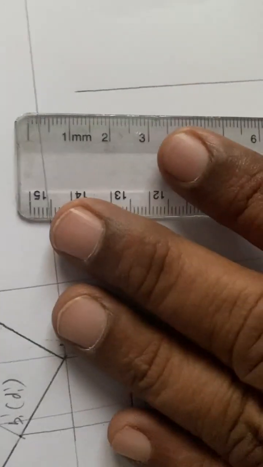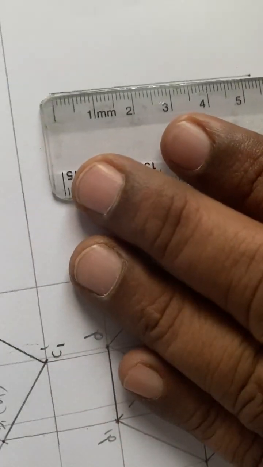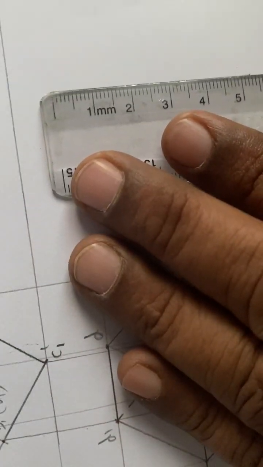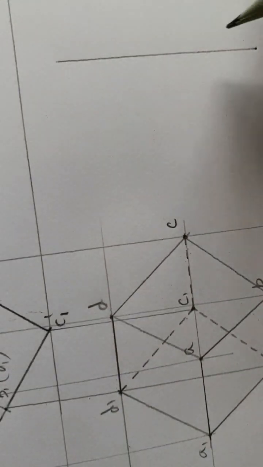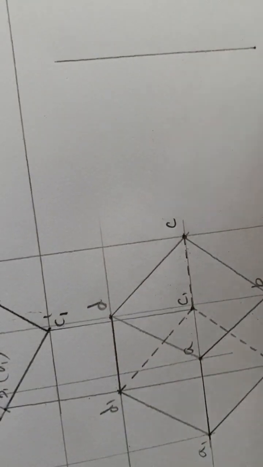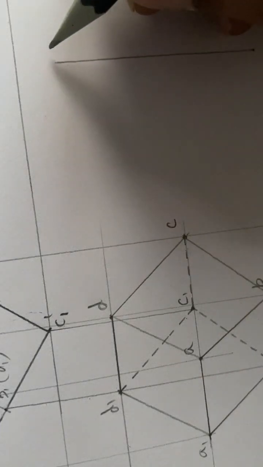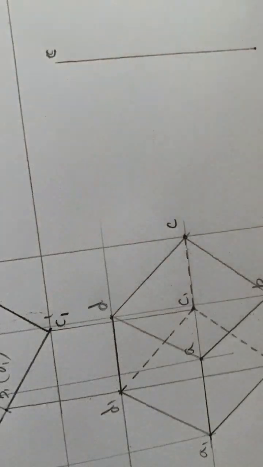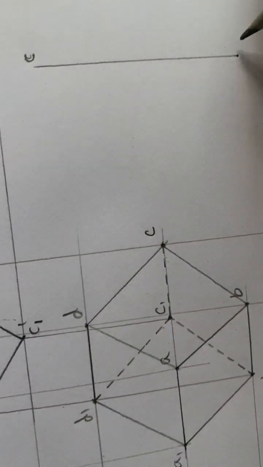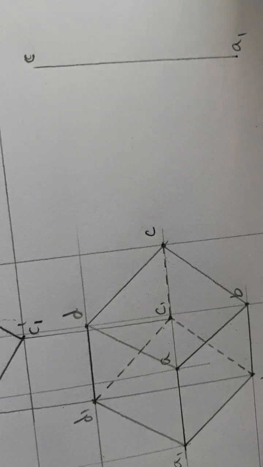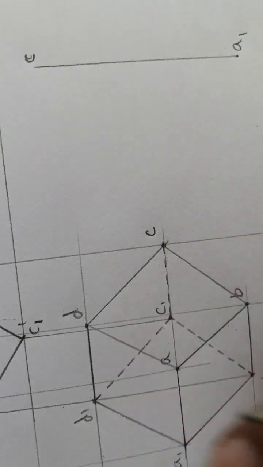Now what I have done is drawn a vertical line 5.3 like this. This will be your C, and this is your A. Okay, now we need to draw this entire thing in this direction.